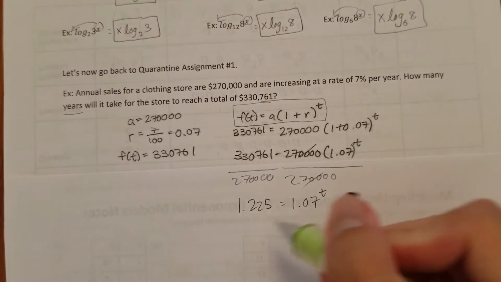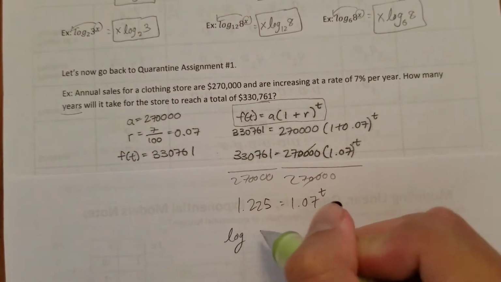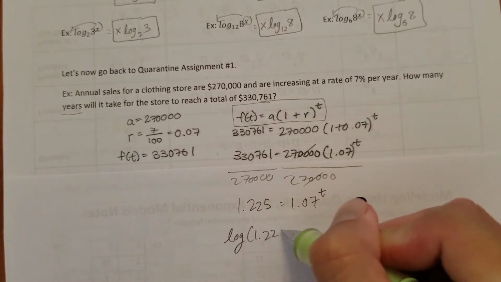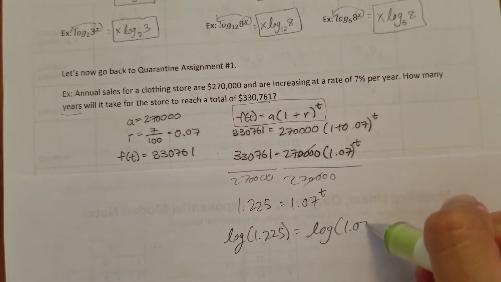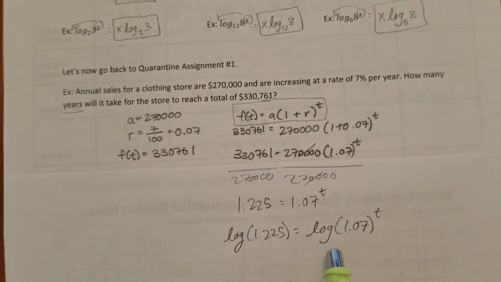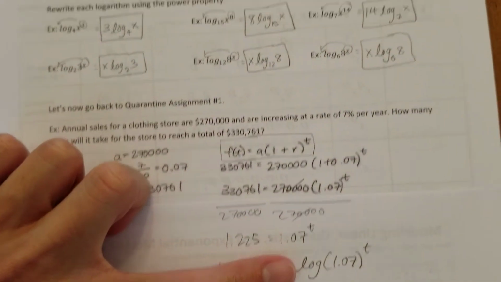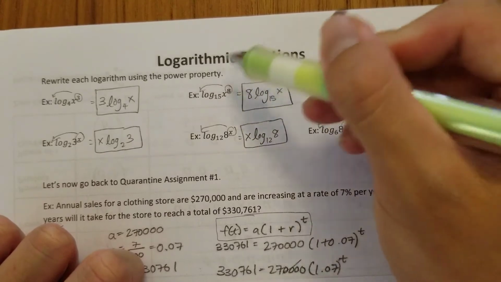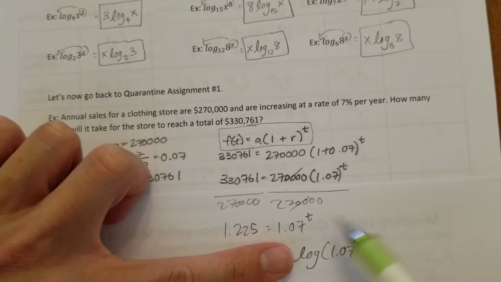Now, what I'm going to help you out with is, you can take the log of both sides. So log of 1.225 equals log of 1.07 raised to the t. The problems I showed you up here, you can apply to this.